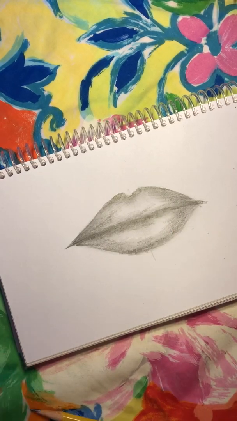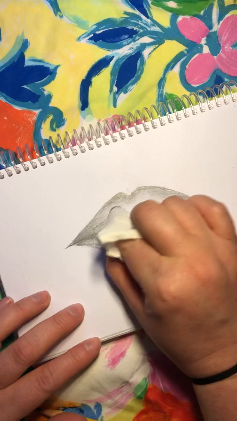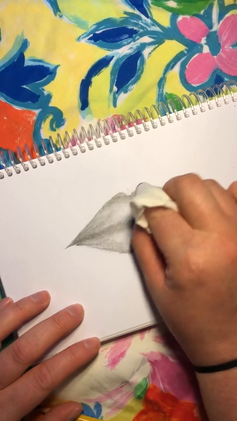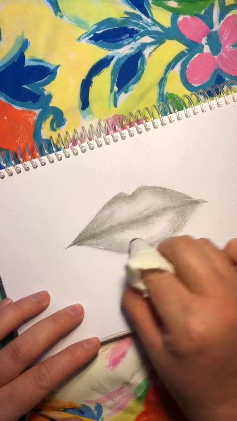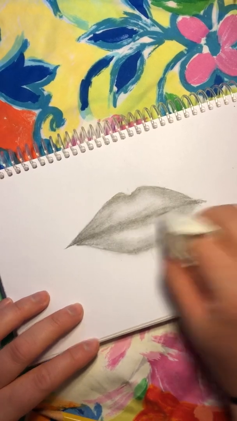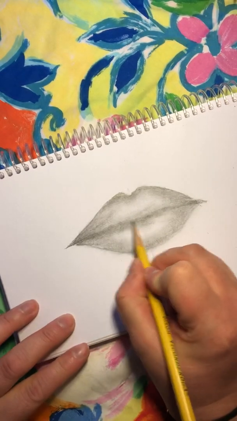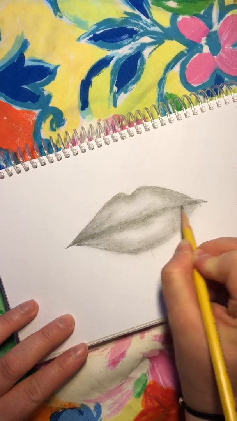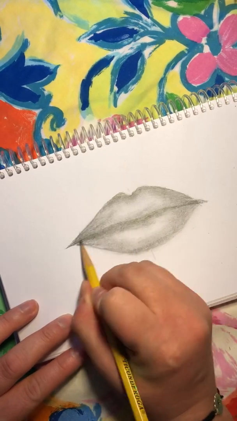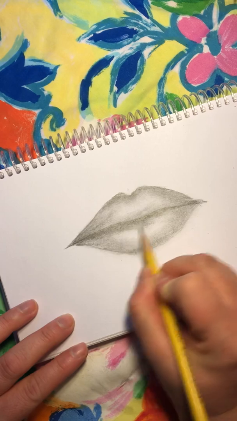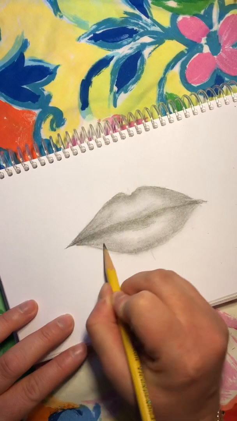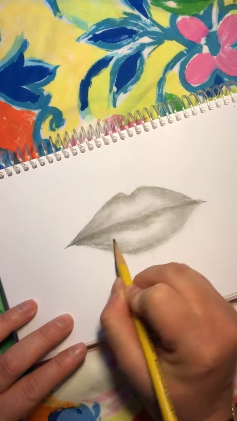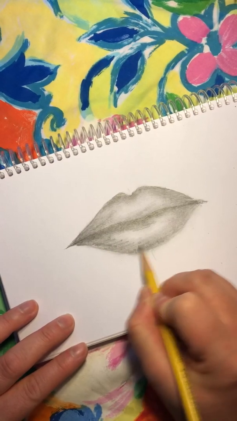So you can see I'm leaving some parts just the white of the paper. Those are where my highlights are based on my reference image. And I will go back in again with my eraser and make some of those bright highlights even brighter. Okay, I'm darkening up some of my dark values again. You want to make sure you have very distinct values throughout here. Shouldn't all just be one gray smudge.